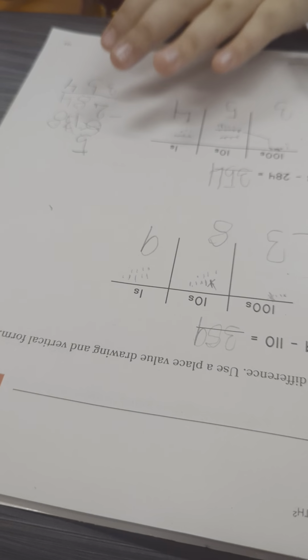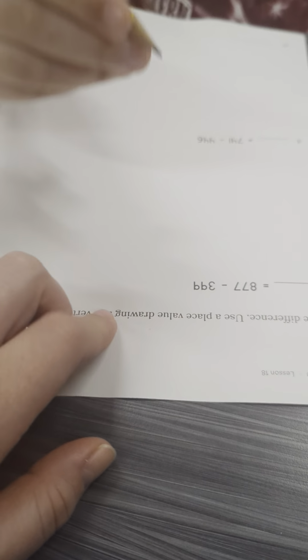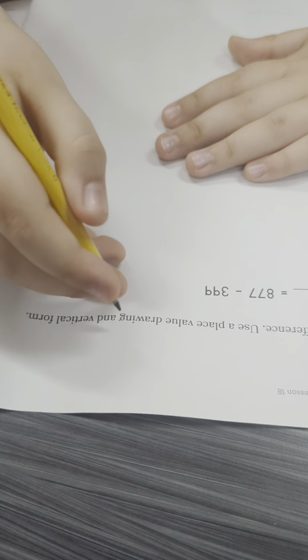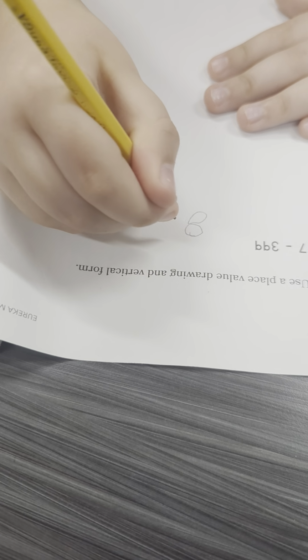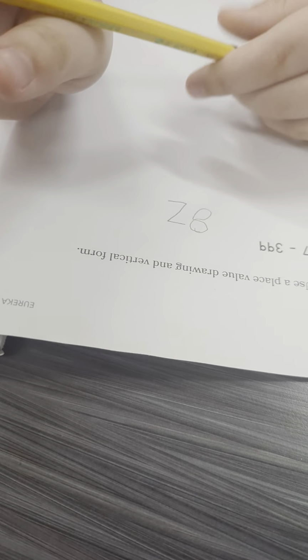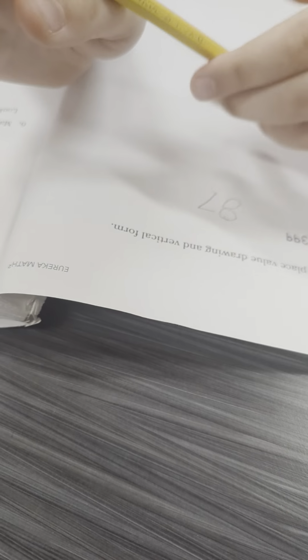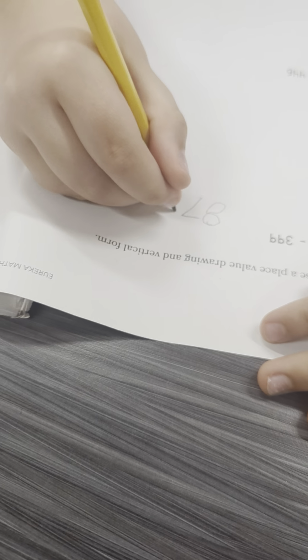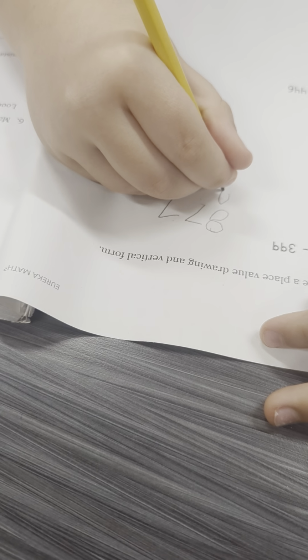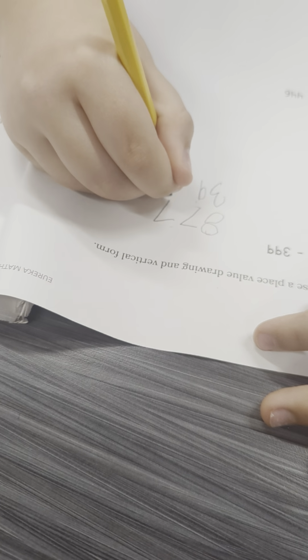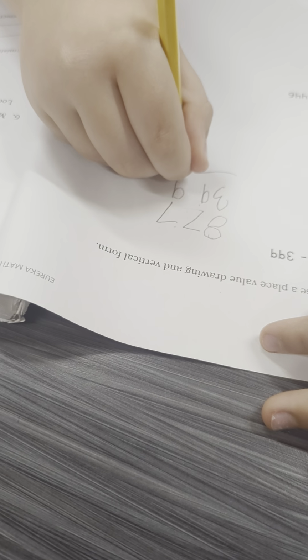All right, let's turn to the next page. Ooh, you want to do it without the chip model? You're pretty good with your math facts. Let's try it. So write it out the nice way. There's a beautiful 7. Good job lining it all up.